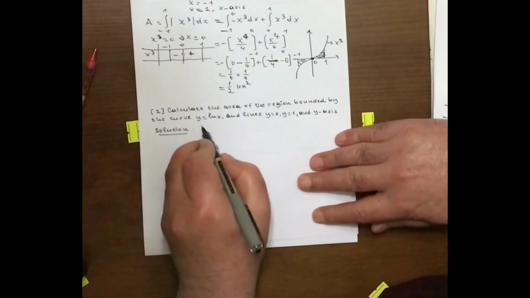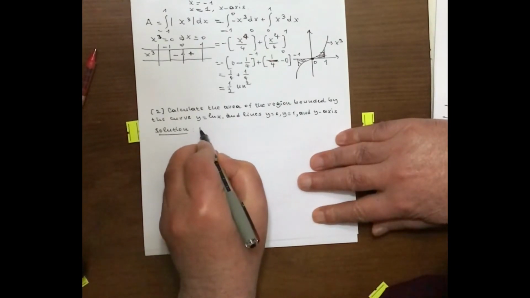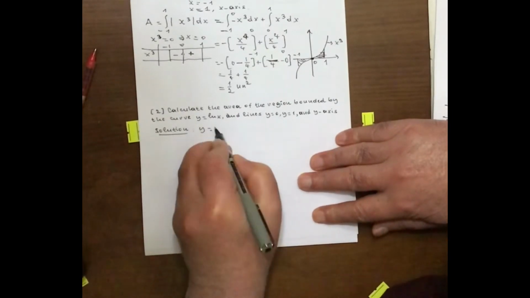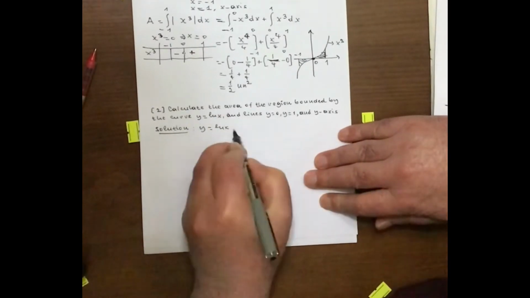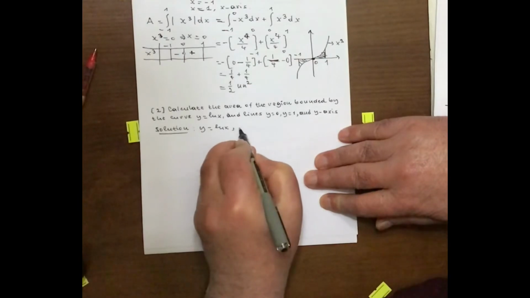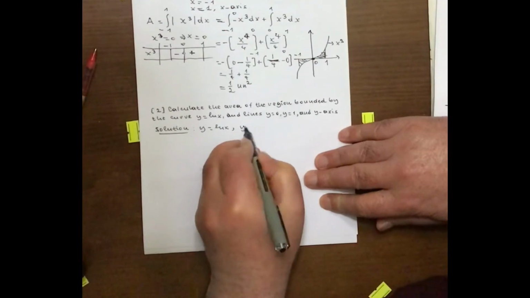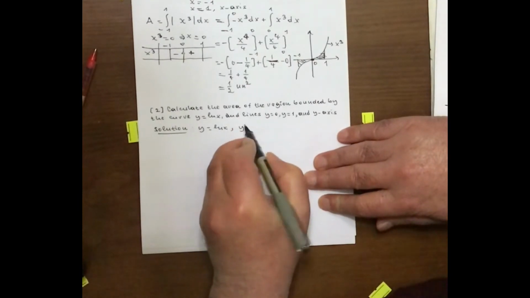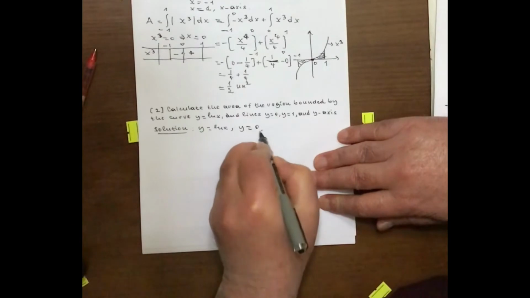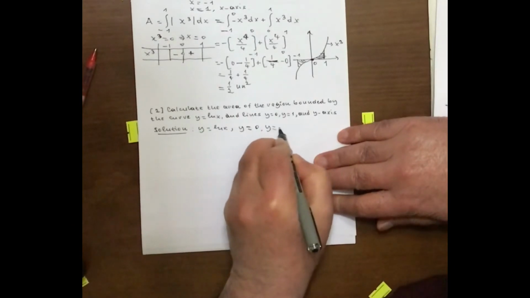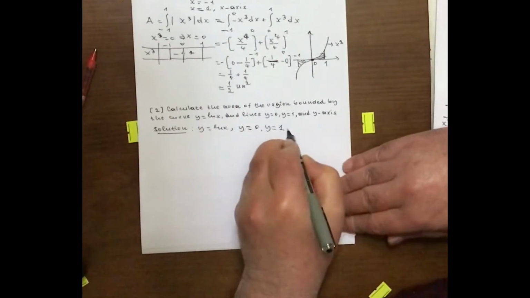The solution is that y is ln of x. This is our curve or function, and the limits of the integration are y is 0 and y is 1, and the y-axis.